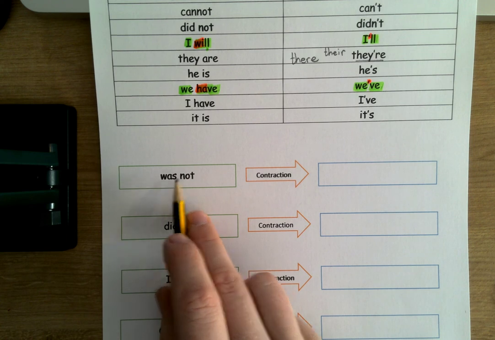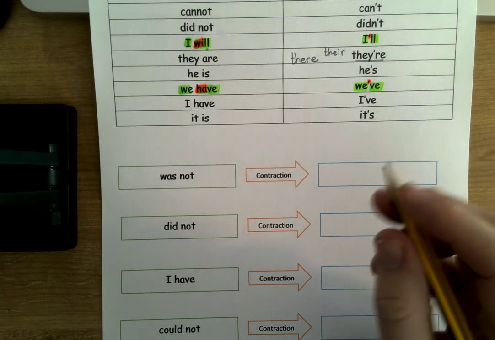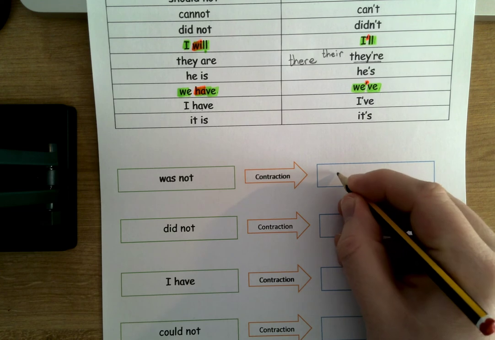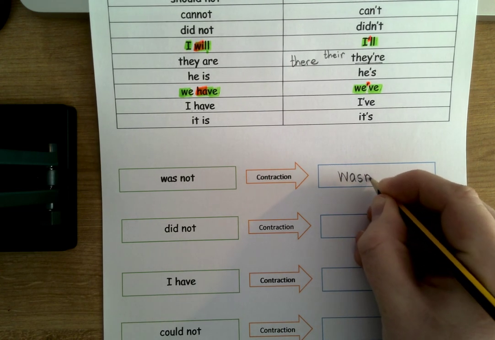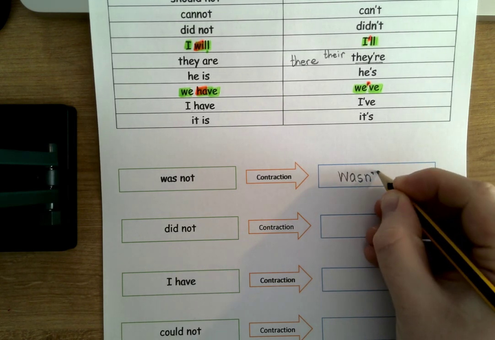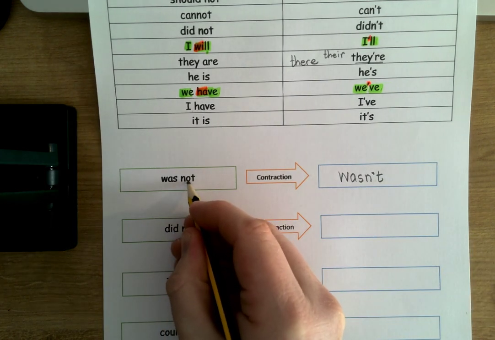So, what does was not become? Where did I put my apostrophe? It's going to become one word. What letter did I leave out? And where did I put the apostrophe? Was not becomes wasn't. W-A-S-N apostrophe T. And I've left out the O.